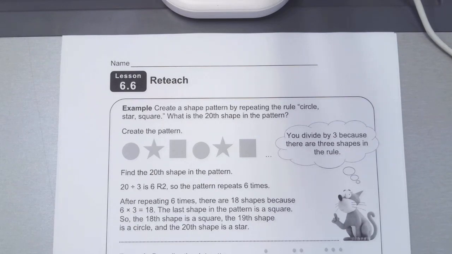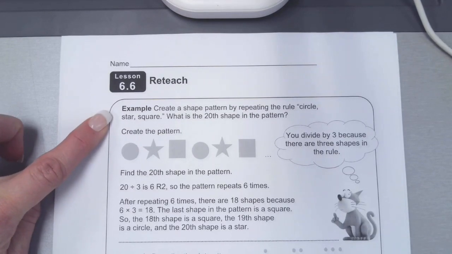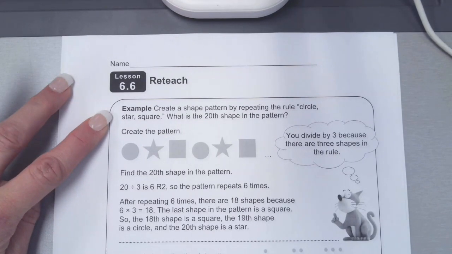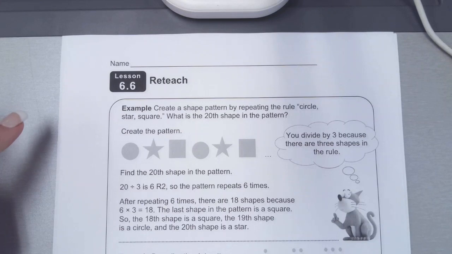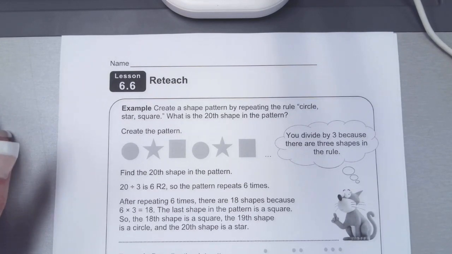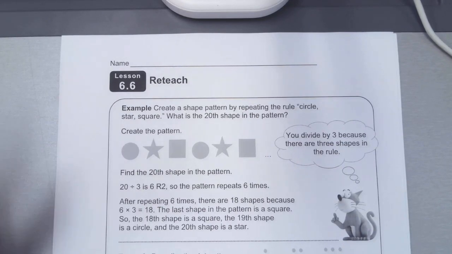All right, so let's look at this example. Create a shape pattern by repeating the rule circle, star, square. And what is the 20th shape in this pattern? So, we could draw this pattern out until we ended up with 20 shapes. Circle, star, square. Circle, star, square. Until we get to 20 shapes. And then we could figure out the 20th shape.